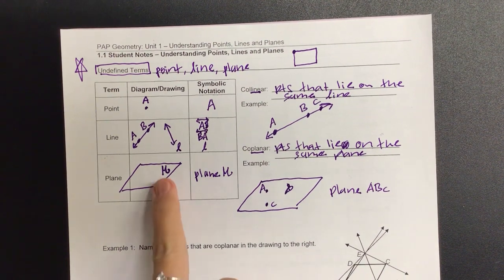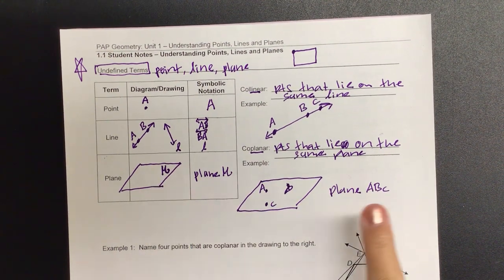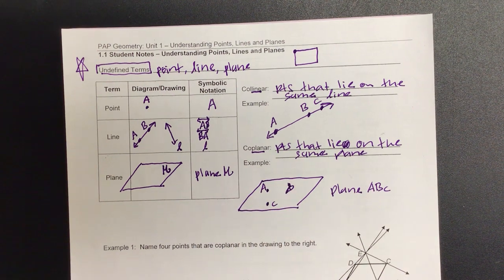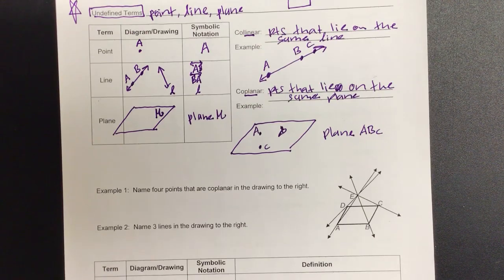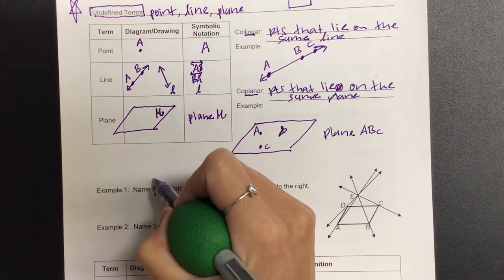So I can name it with a capital letter italicized. I could name it with the 3 points on the inside. Even if I have multiple points on there, pick any 3 points. 3 is all that we need. So with that said, I want to modify this. Not 4, just 3.